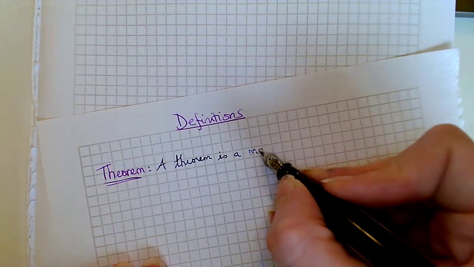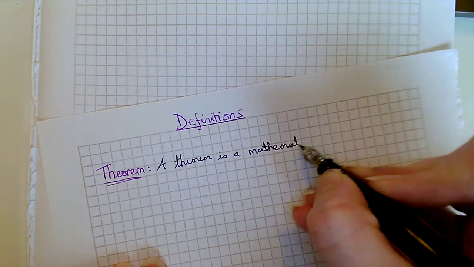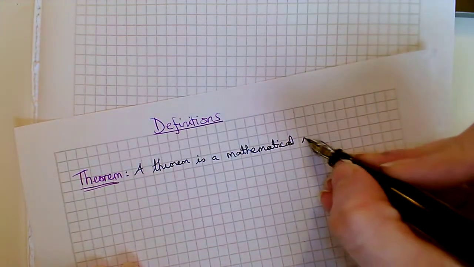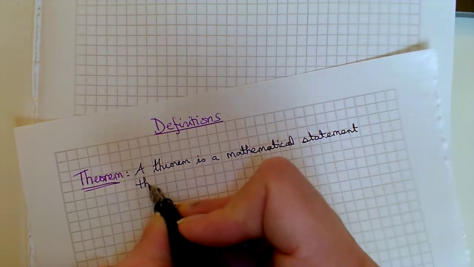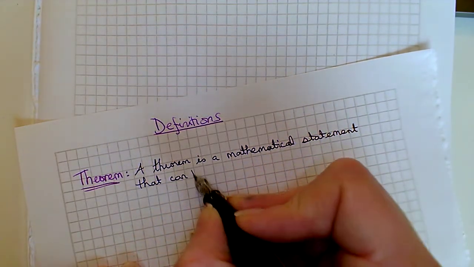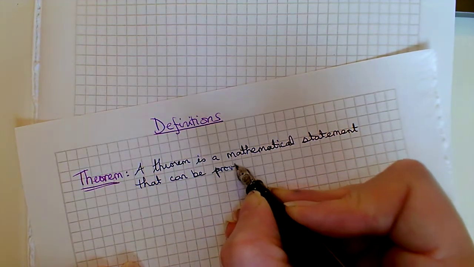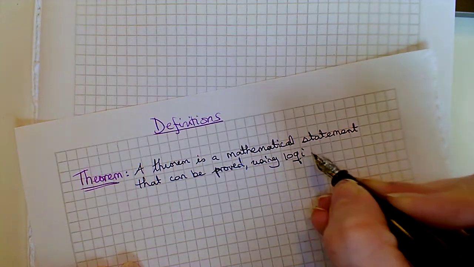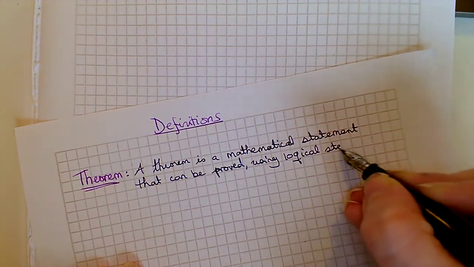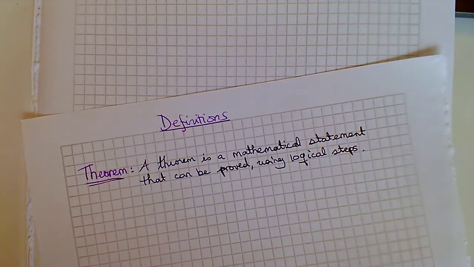a mathematical statement that can be proved using logical steps. So a series of logical steps.